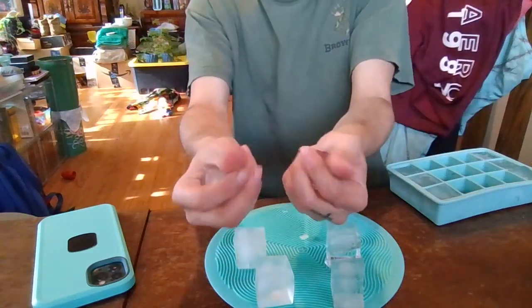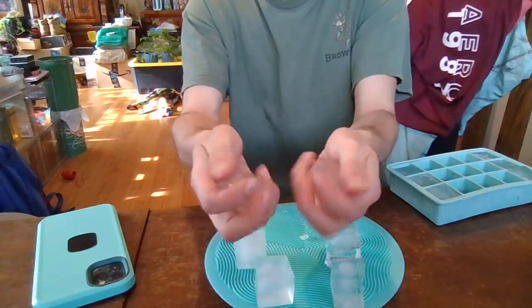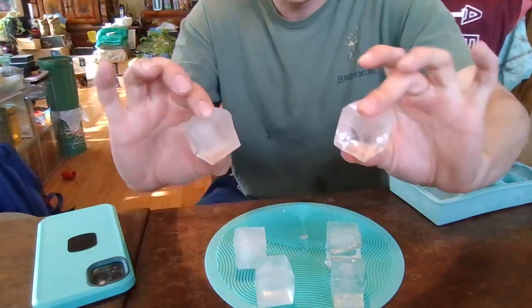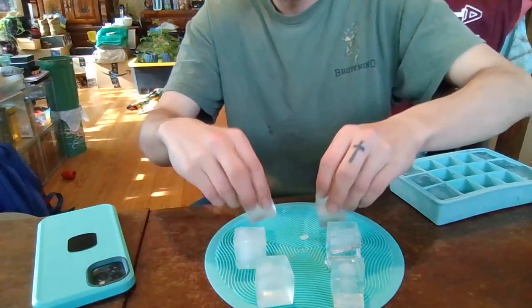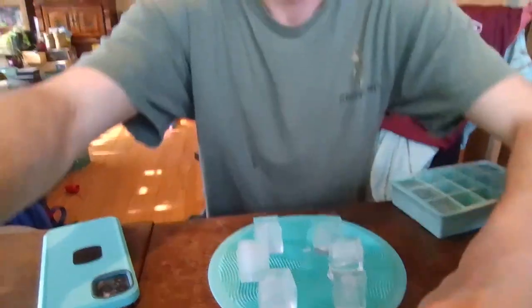So, I think that my experiment was a success. I think my hypothesis was correct, at least qualitatively. That's a good deal clearer. So, that was my clear ice experiment. Maybe that's a fun fact for you to share with someone.